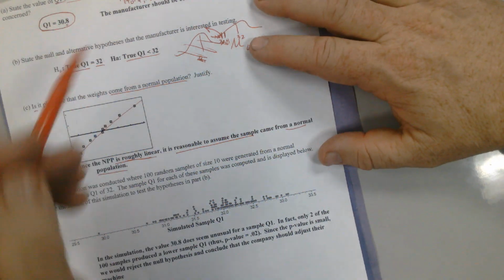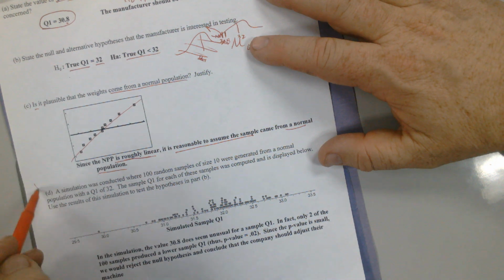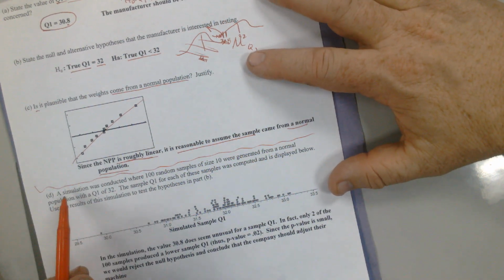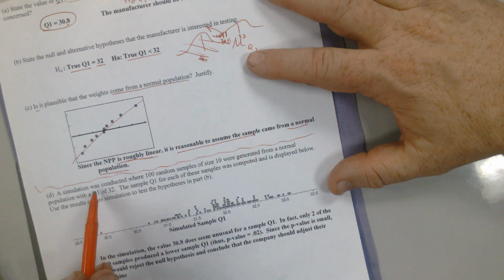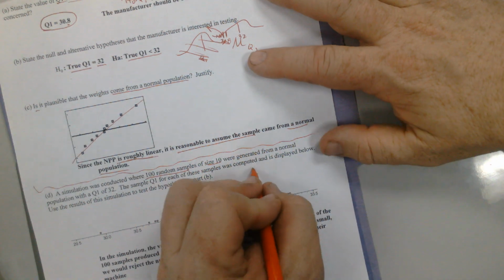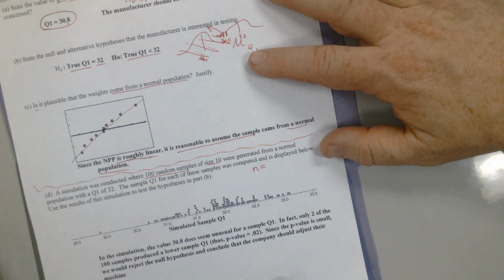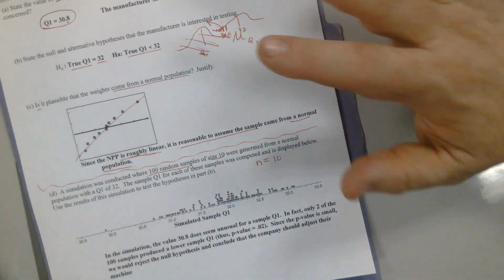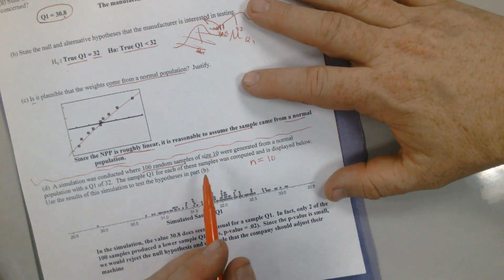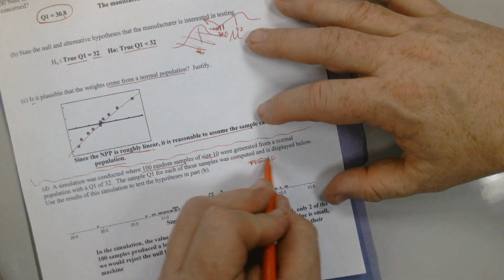So we've got this piece up here, and now we've kind of reset ourselves. And we have a simulation of 100 random samples of size 10. So we know our n is 10, right? May not even worry about it. It may not come into play. Now our N is 100.